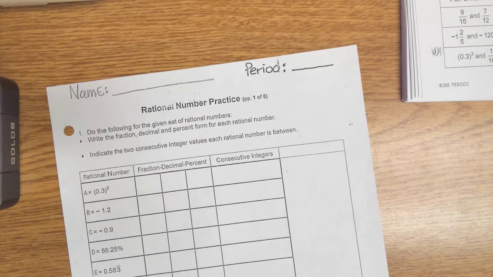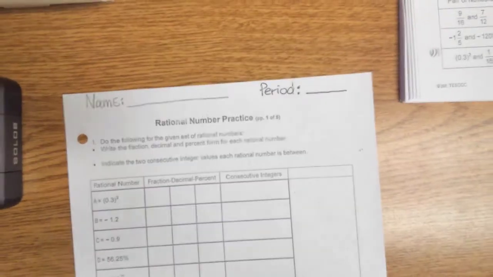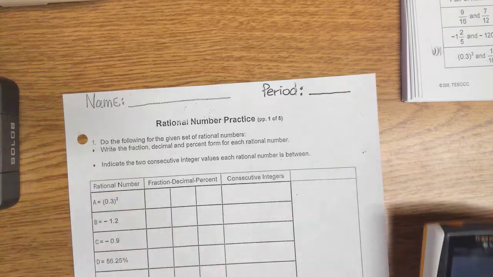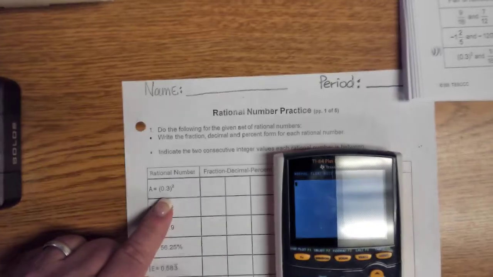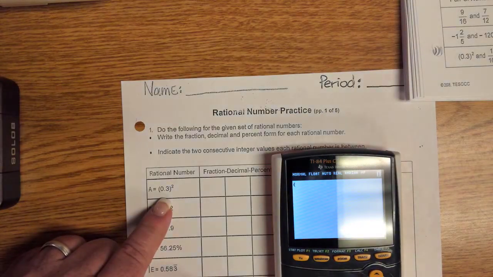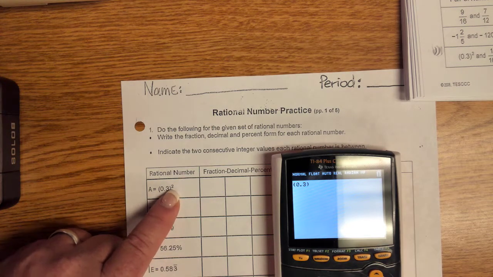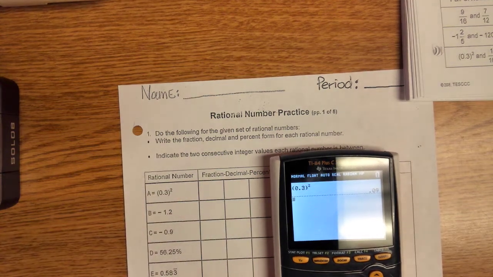Okay, so rational number practice. The first thing we're going to do is make a fraction decimal percent. Does everybody remember how to put this in your calculator? Open parentheses, then put 0.3 close parentheses. How do we get that 2 up there? X squared. Okay, so you might as well just practice it again. It's not going to hurt you. It's only going to help you remember. And then we do what? Push enter.